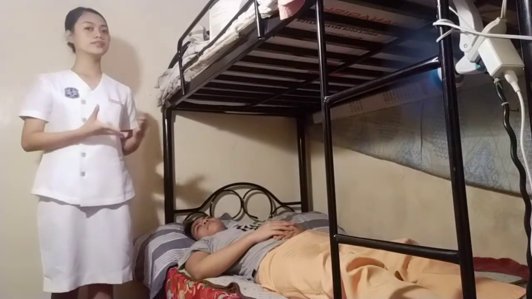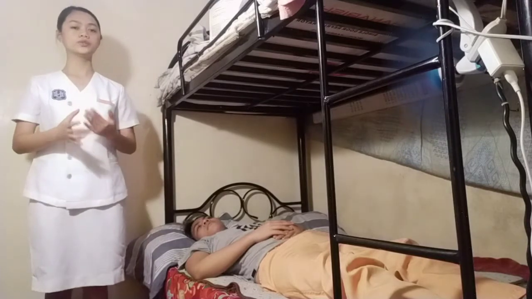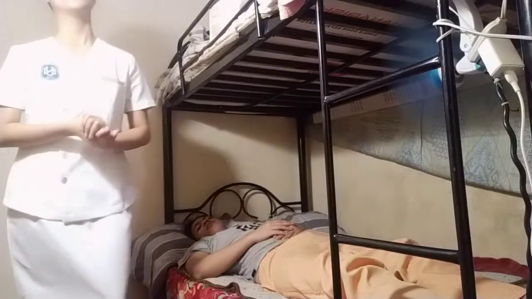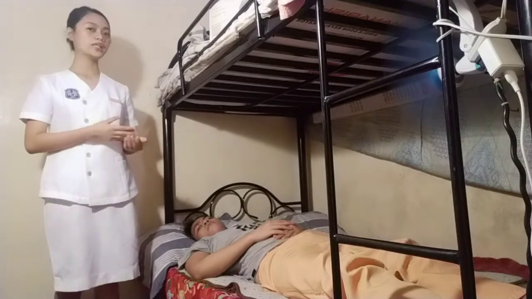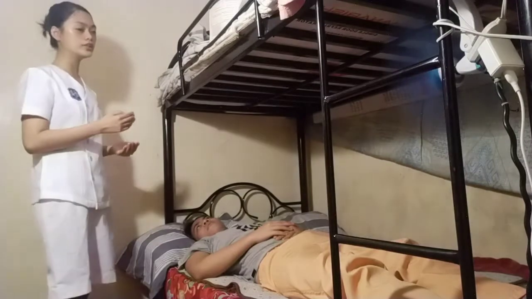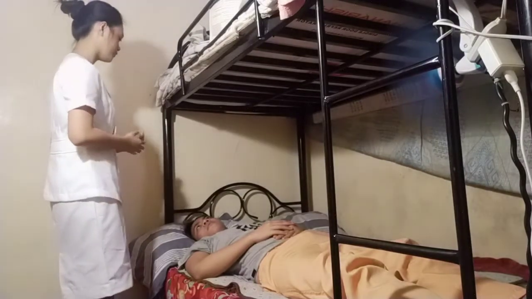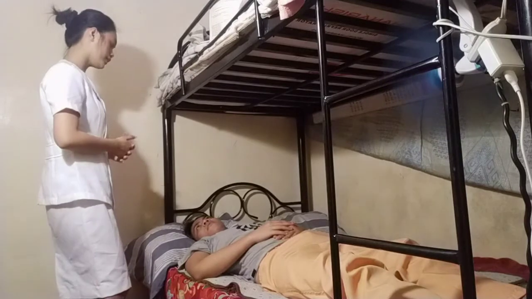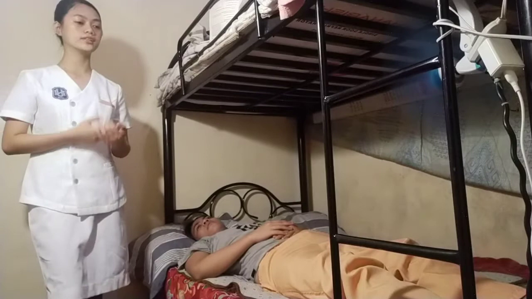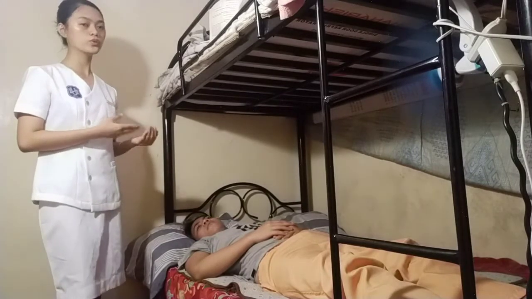let us proceed to the implementation. Before that, let's perform hand hygiene to reduce the risk of transmitting microorganisms. After we perform hand hygiene, let's double-check that the client does not feel dizzy or lightheaded. So sir, you don't feel dizzy or lightheaded? No, I'm good. Okay, thank you for the response, sir. After that, we can assist the patient with the procedure.